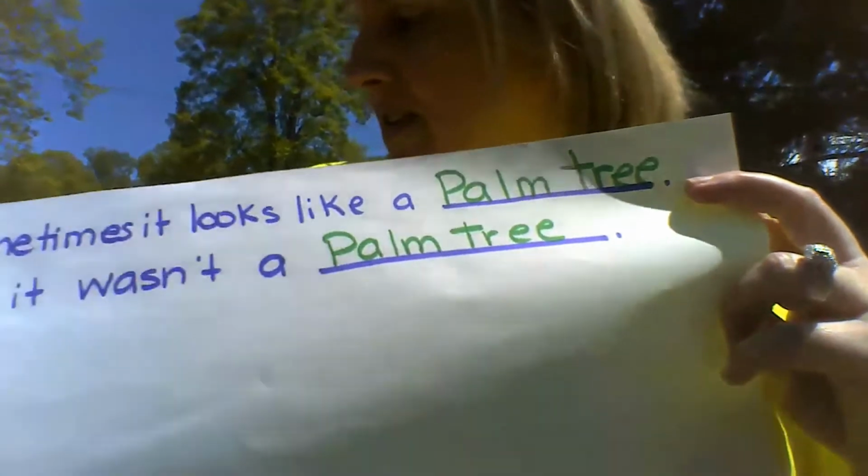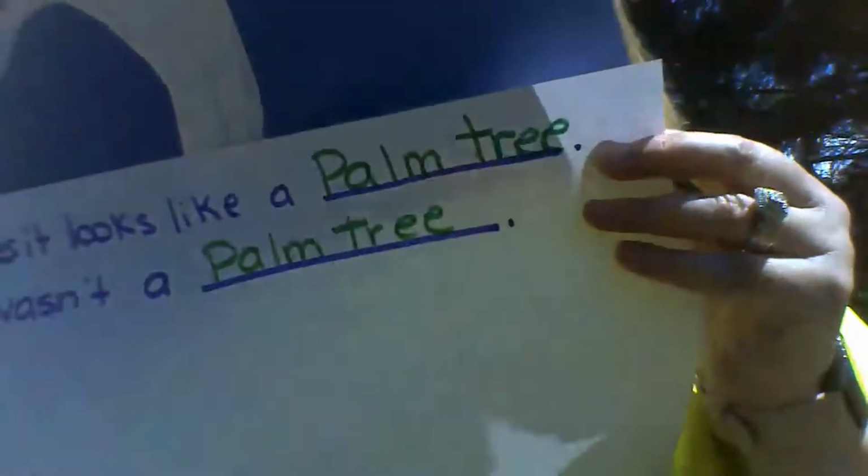And when you're done, you're going to put your picture at the bottom of it like this. You're going to keep this for when we come back to school, so that Miss Rice or Miss Ingram or Miss Duncan can put them out in the hallway to show about our clouds that we learned.